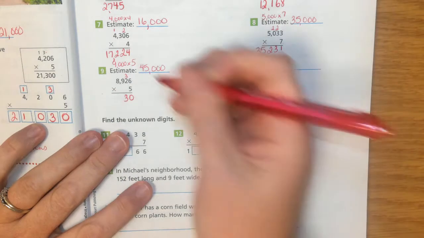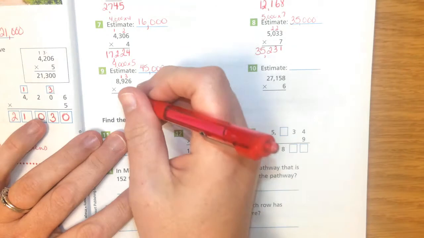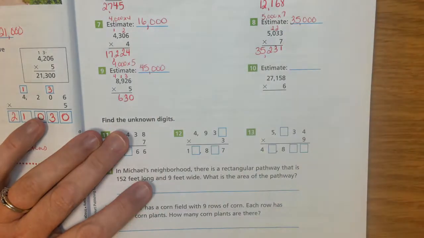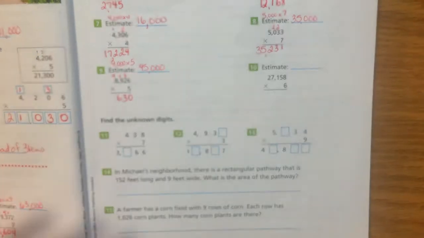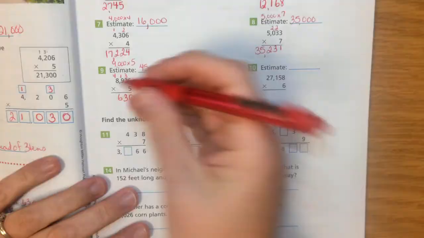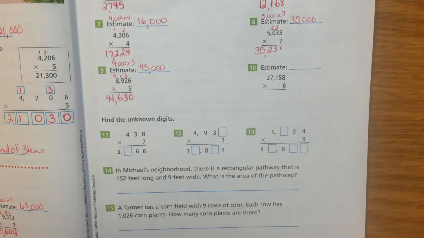So I keep my 3 in the tens place and I regroup the 100. 9 times 5 would be 45. 45 plus 1 is 46. So I'm going to regroup the 4,000s and keep my 6. 8 times 5 is 40 plus 4. So we have 44,630.